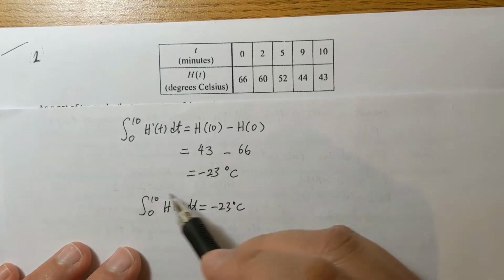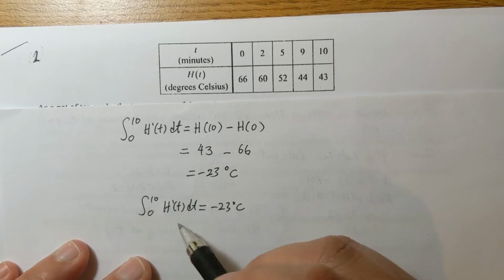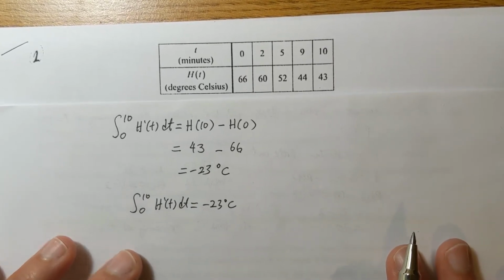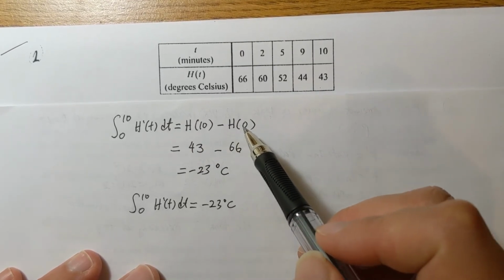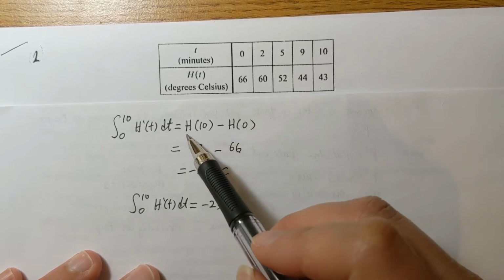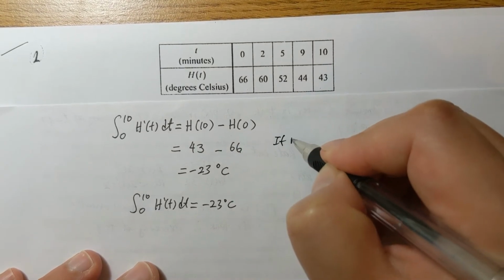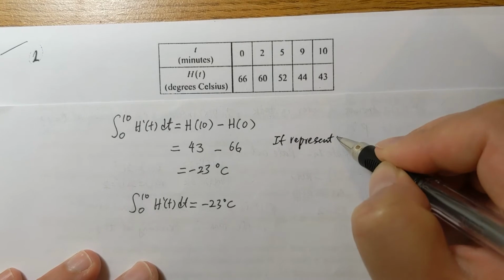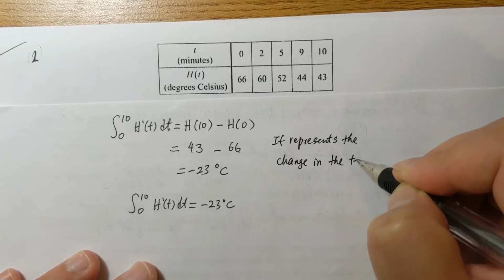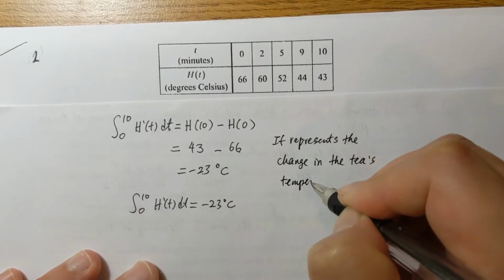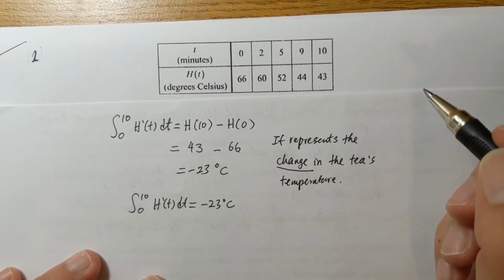Now, what does this represent? So this whole question is talking about the temperature of the tea. So we're going to use the same concept of the previous question. So we just did h of 10 minus h of 0. We subtract, we found the difference between the temperature. So we call it, it represents the change in the tea temperature. So change, okay, it means either increase or decrease.